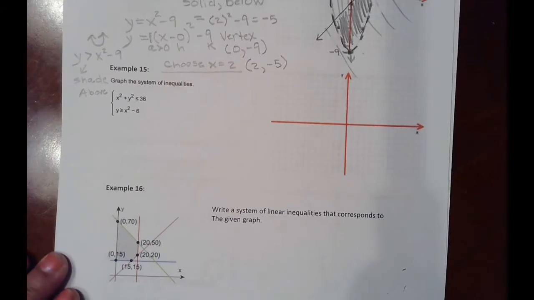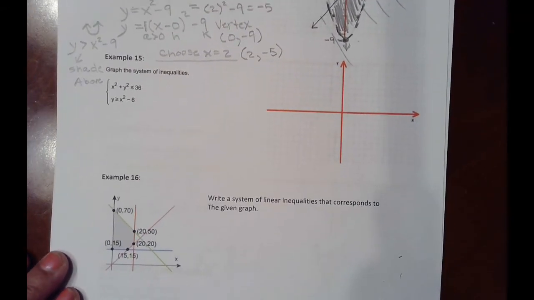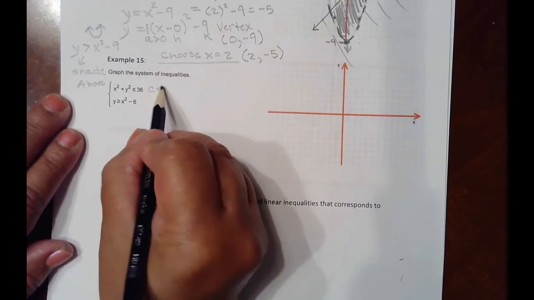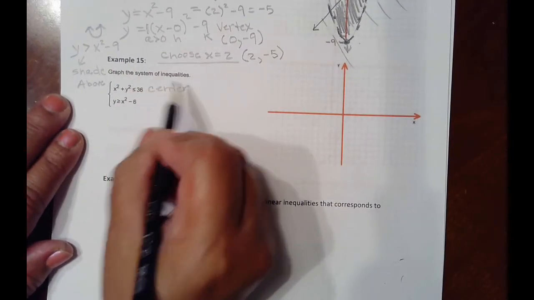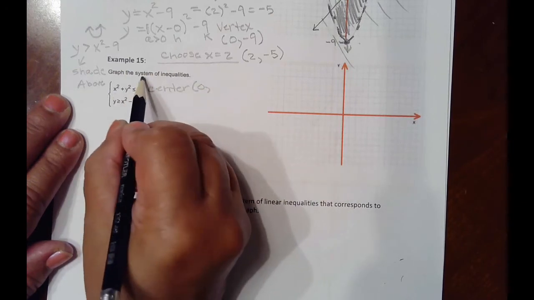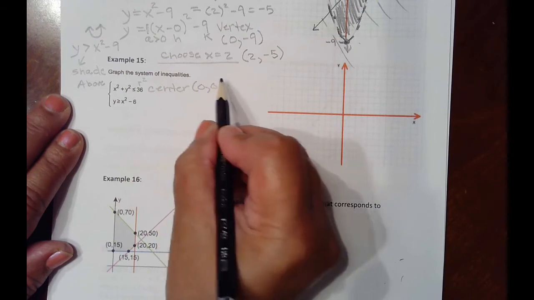Okay, example 15, graph the system of inequalities. So once again, we have a circle. Here the center is (0, 0). This is the r squared value.